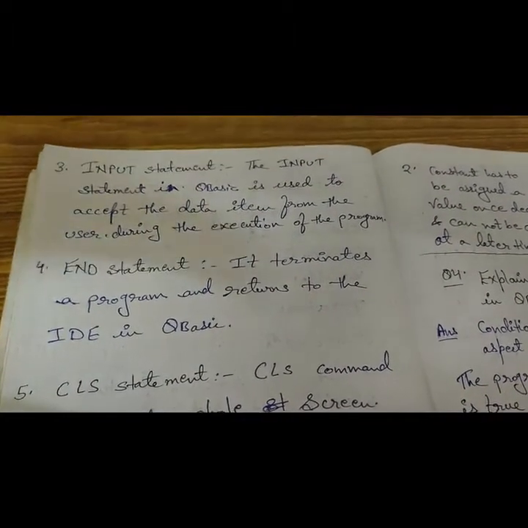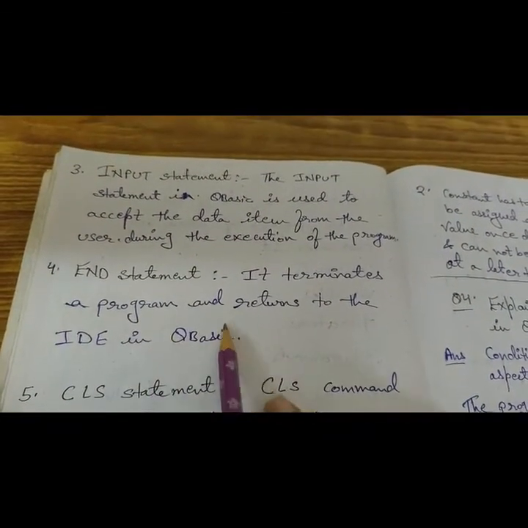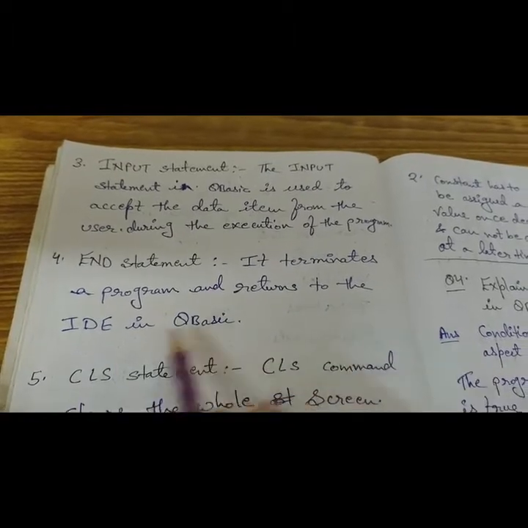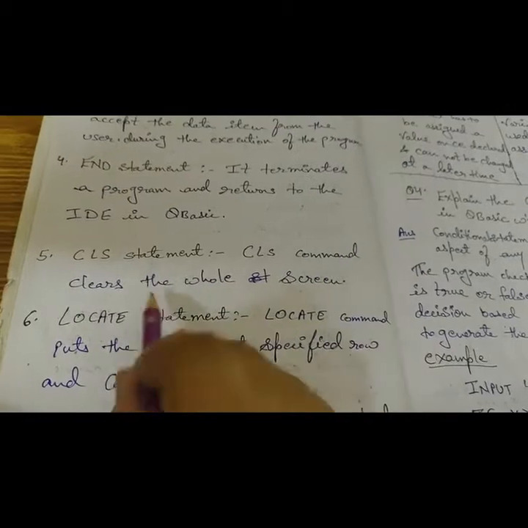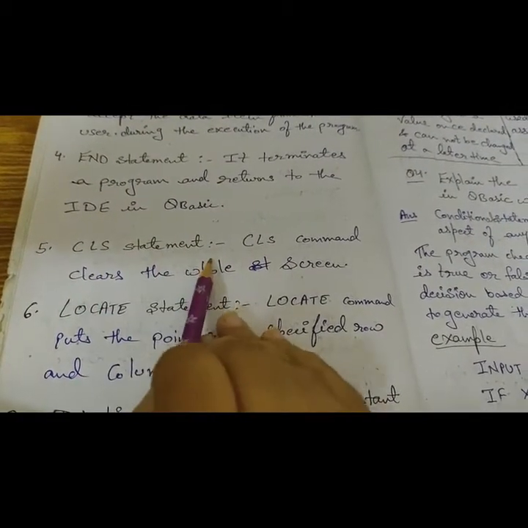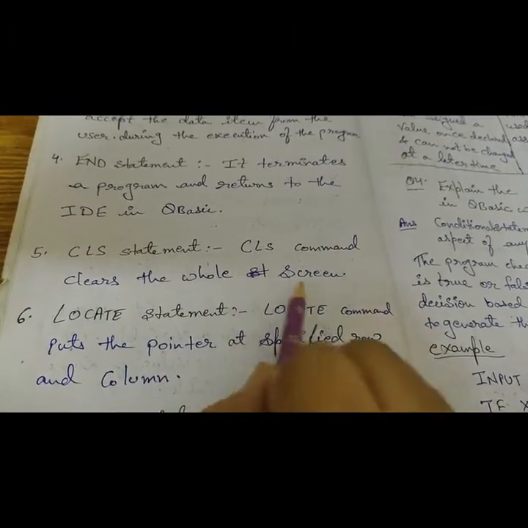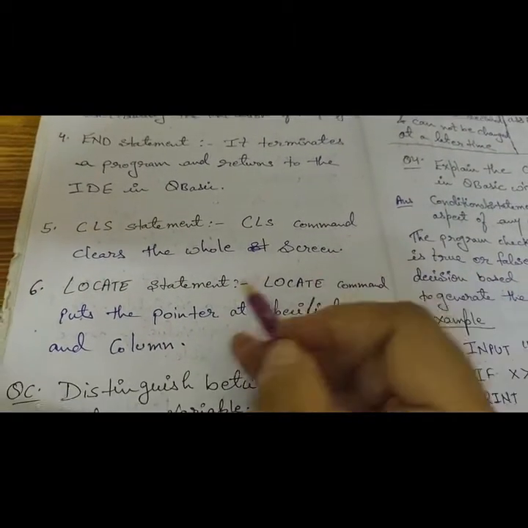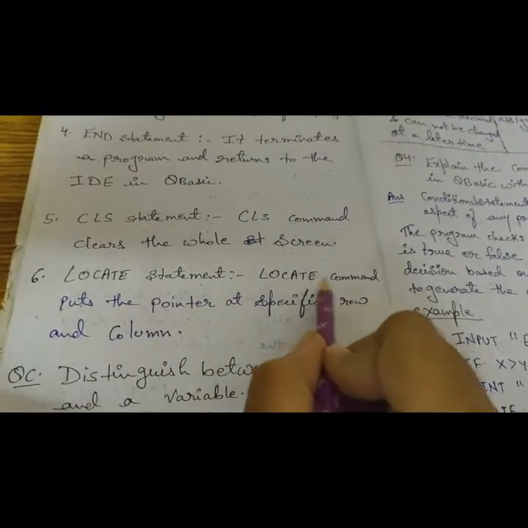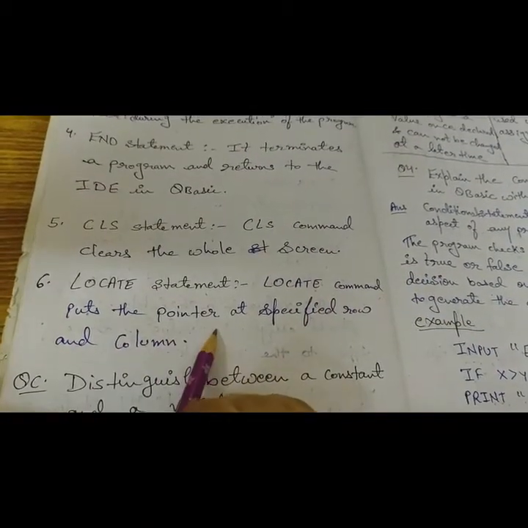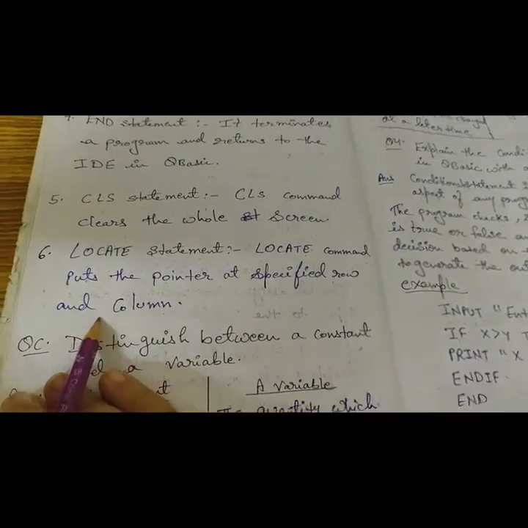Fourth is END statement. It terminates a program and returns to the IDE in QBasic. Fifth is CLS statement. The CLS command clears the whole screen. Sixth one is LOCATE statement. The LOCATE statement puts the pointer at a specified row and column.